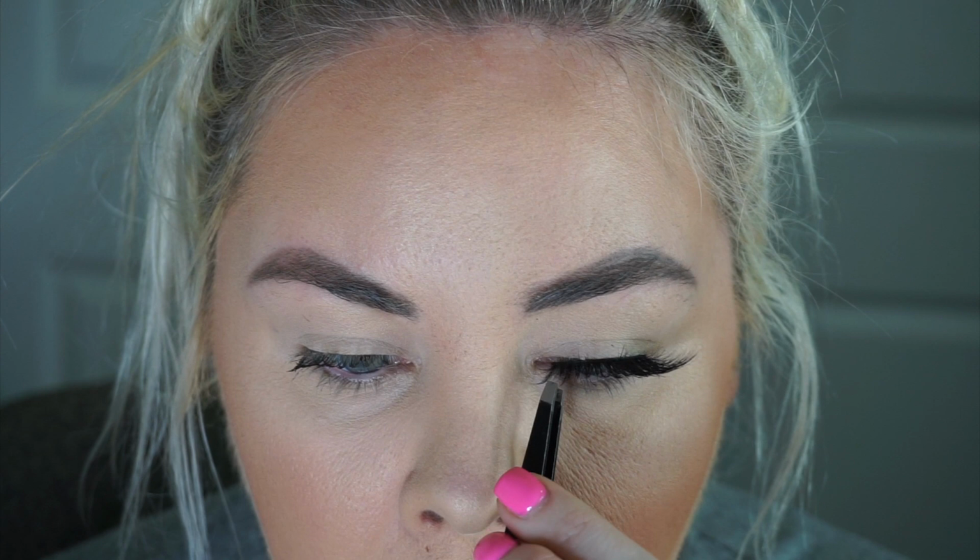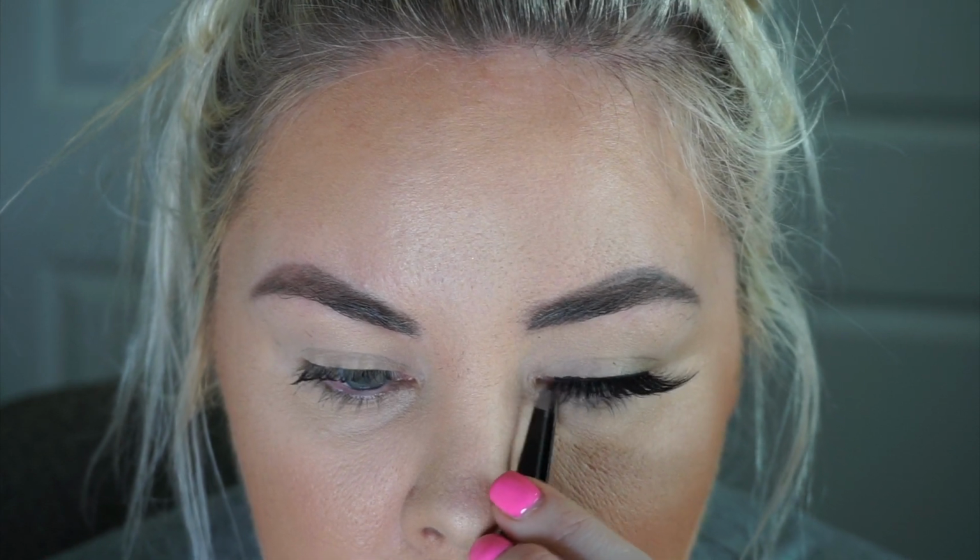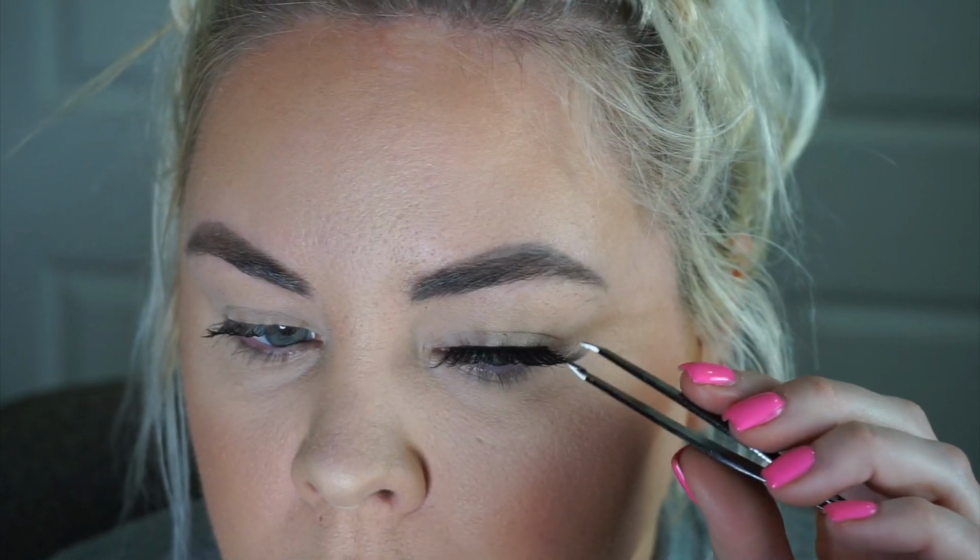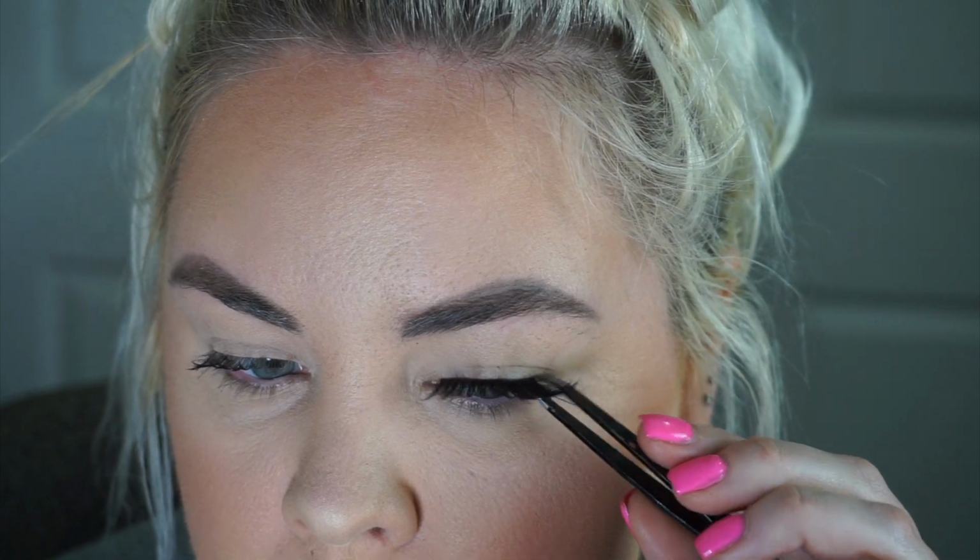And then I'm gonna try to do this so you can see without me getting in the camera's way. You're just going to look down into the mirror and pop it right on top of your eye. And then here is where you can use the smaller tweezers, and you can set them exactly where they need to go.